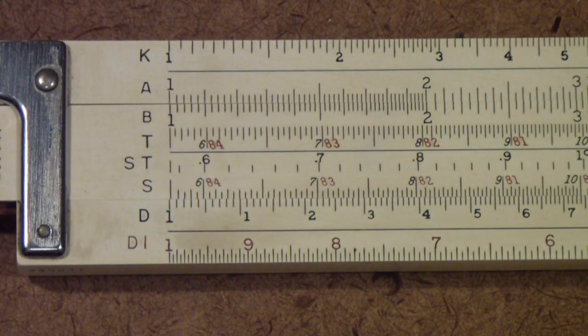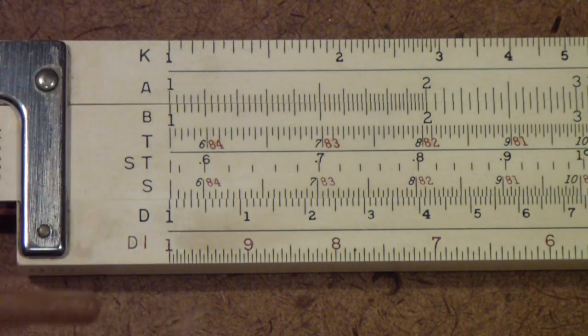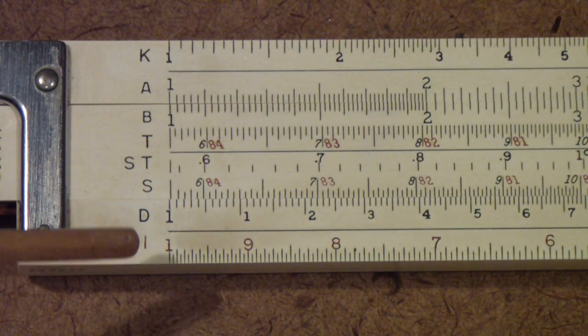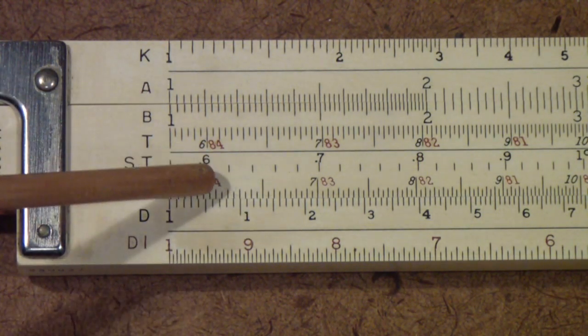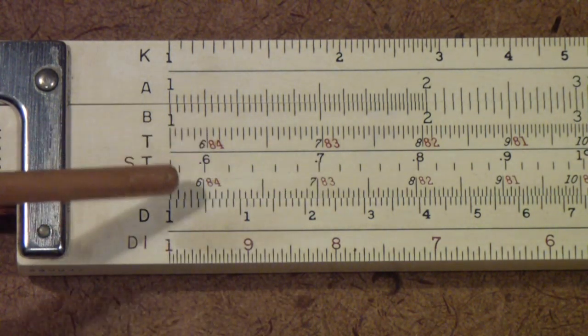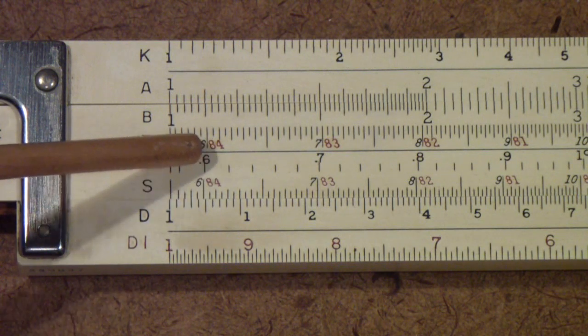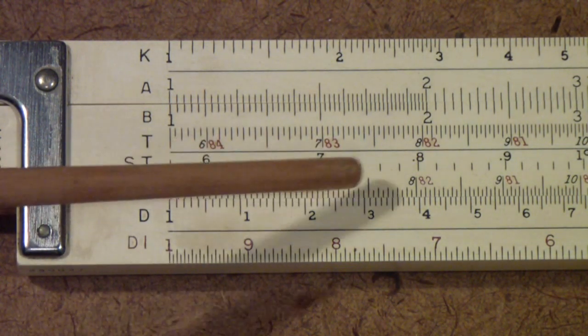you notice two things, or at least I want to point out two things. One is they've moved the K scale to this side, and they've put the DI scale at the bottom. That's the first thing. The second thing is the trig is now in decimals of degrees. You may remember that this used to be, I think it was 40 minutes or something like that, and 50 minutes.